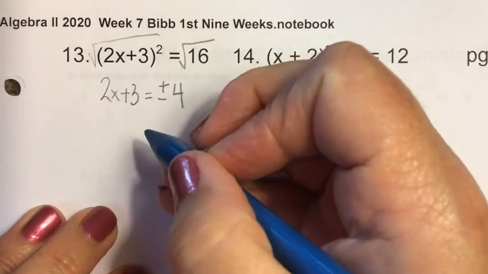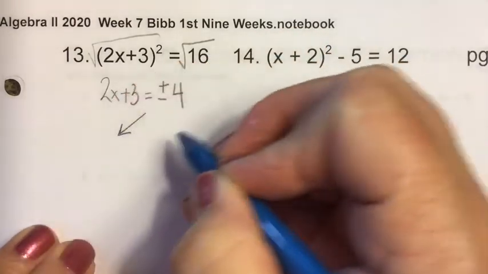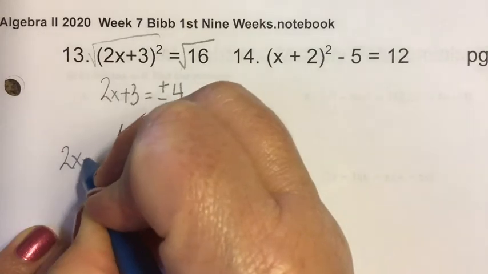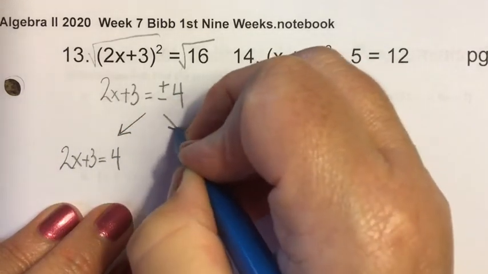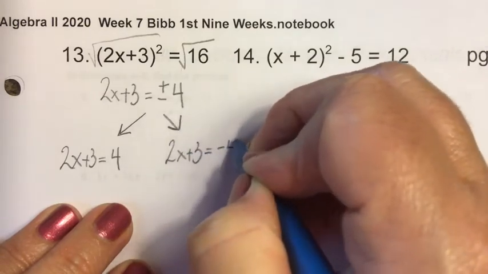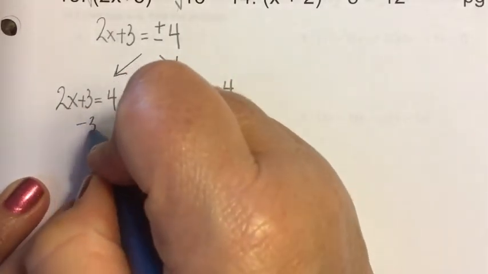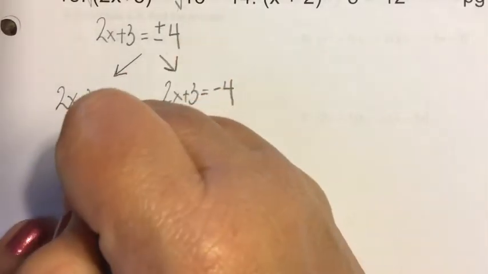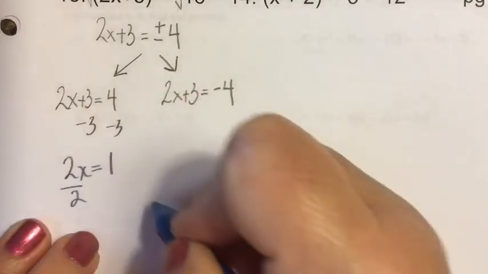Now, this means I have two equations to solve. I have 2x plus 3 equals positive 4 to solve. I also have 2x plus 3 equals negative 4 to solve. Now let's solve those. I'll subtract 3 from both sides. Then I'll divide by 2.